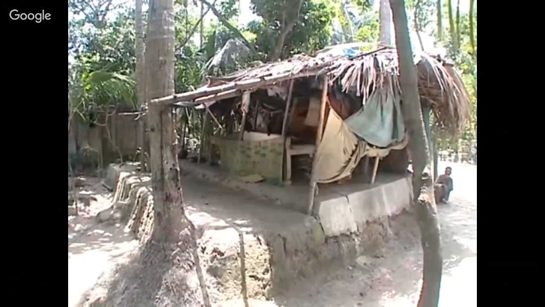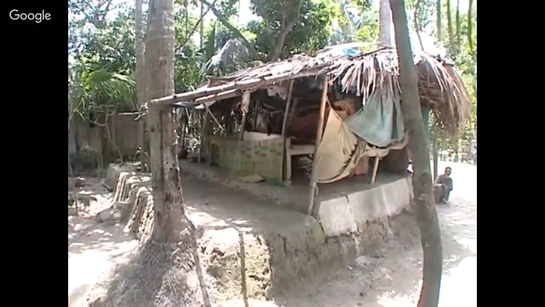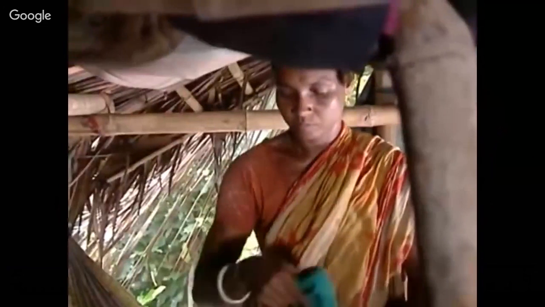She shrugs off the insecurity of living in a rundown hut with no doors and tries to make ends meet by taking on odd jobs when she can. But it isn't nearly enough to live on.